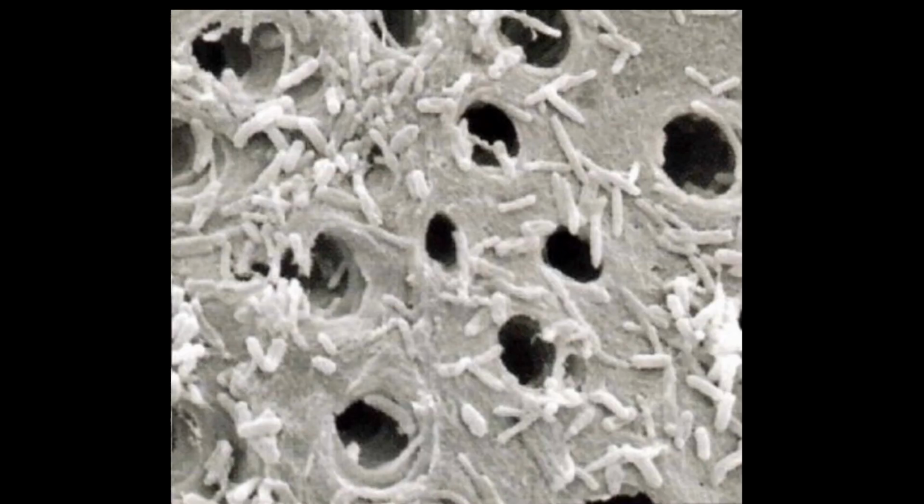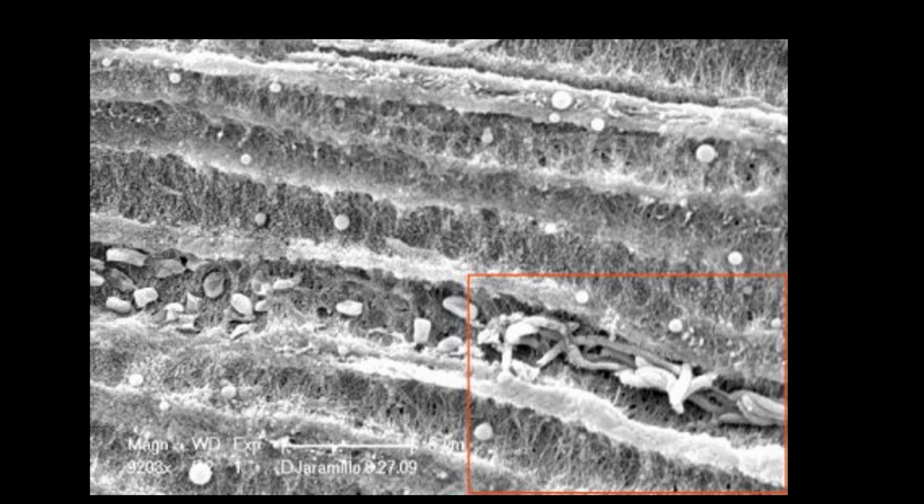This is a picture from an electron micrograph showing actual openings of dentinal tubules. These dark spaces here. Surrounding them, these are bacteria. And this just gives you a sense of scale of the size of bacteria and the size of the dentinal tubules and how easy they can migrate in there. And they in fact do migrate in there. This is a longitudinal section of these dentinal tubules, and you can see the bacteria inside of the tubules. This is known to be a fact. Nobody disputes this.